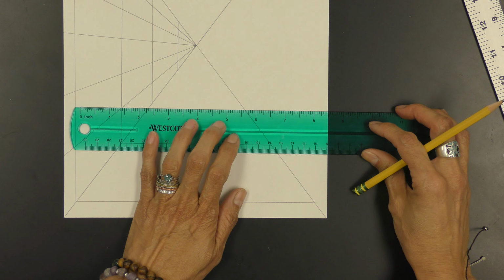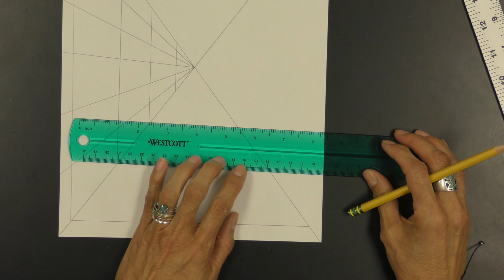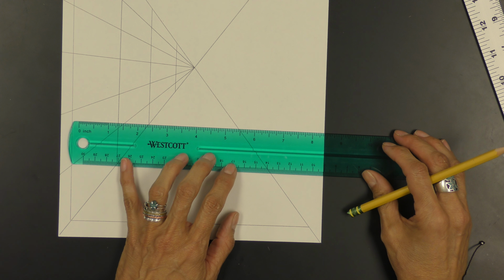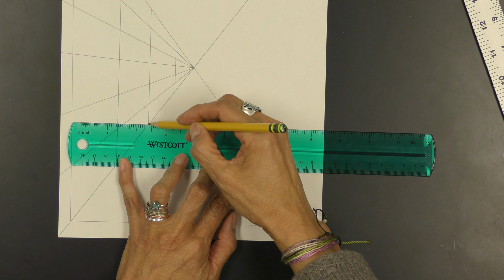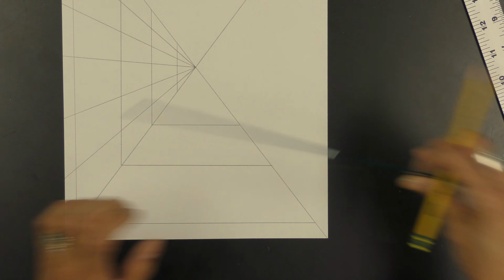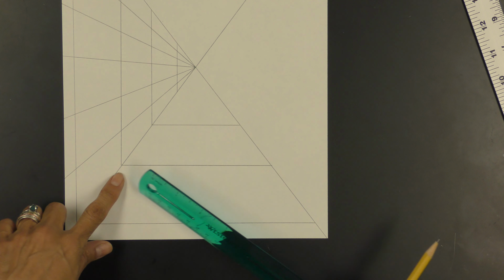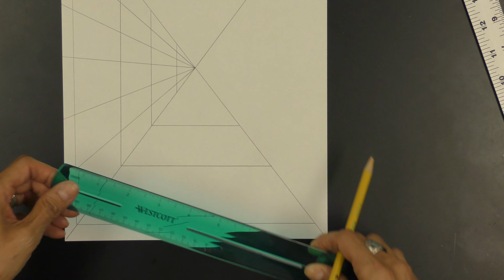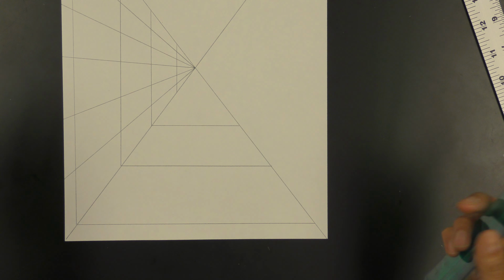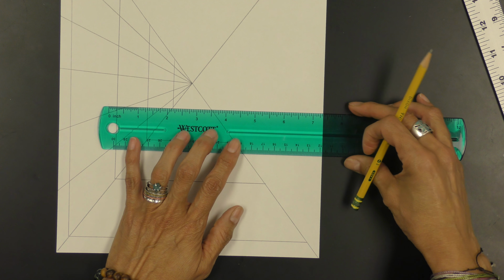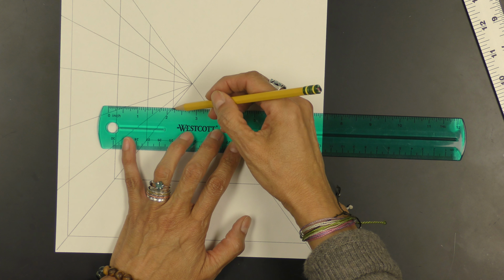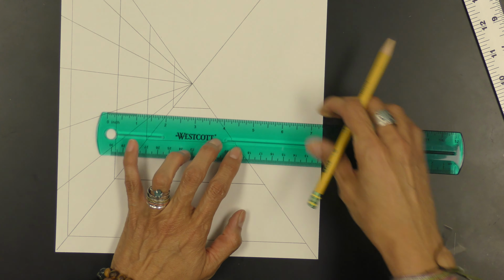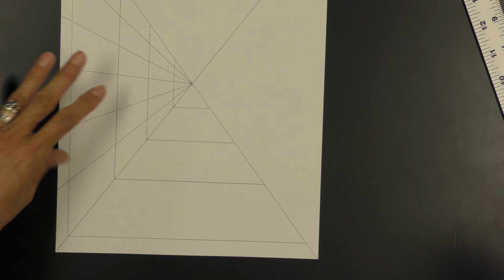Keep doing this. Let me scoot my paper down so you guys can see it a little bit better. Okay, and try to judge to make sure that they look like they're going straight across. If they are slanted, it's gonna make your aquarium look a little wobbly, and you don't want that. You want it to look stable. And then there's the last one right there, okay?